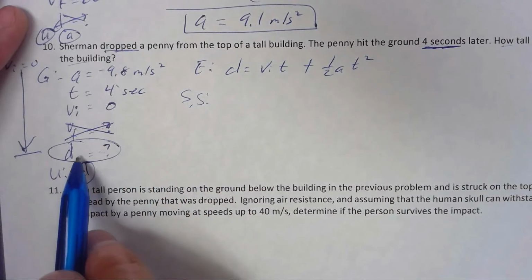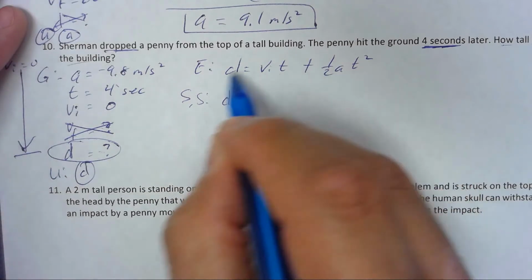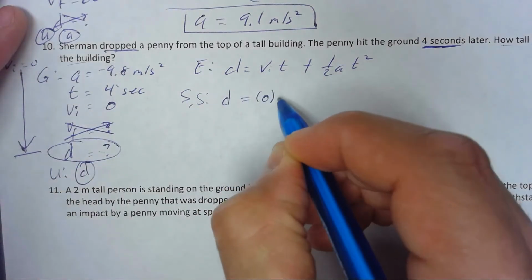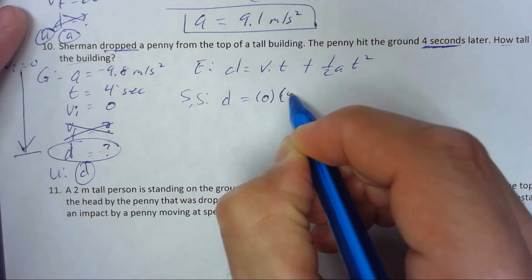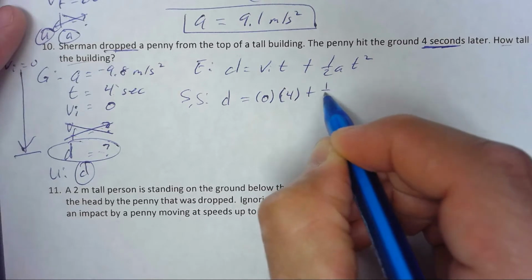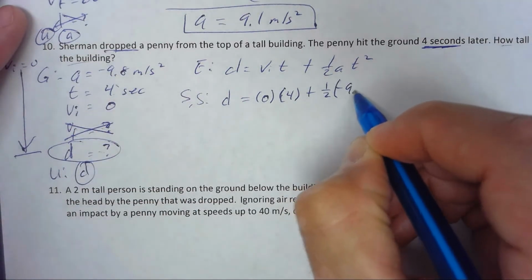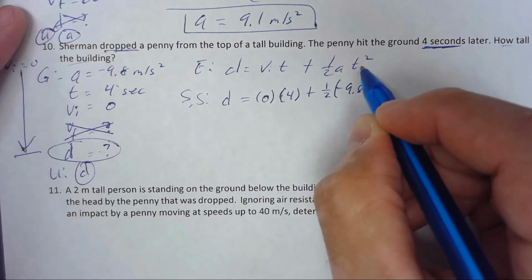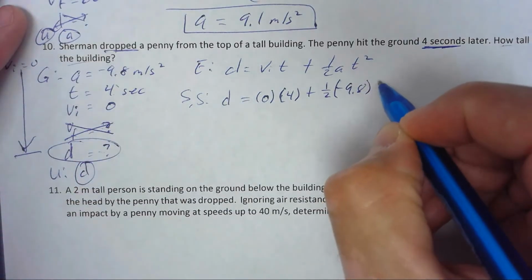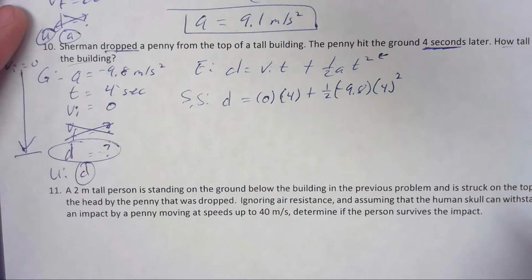D is what we're looking for. Leave it the way it is. VI is 0. T is 4. 1/2 is part of the equation. Leave that the way it is. A is negative 9.8. And then T, again, 4. Don't forget that squared right there. It has to stay there.